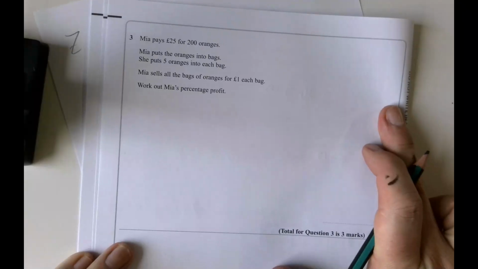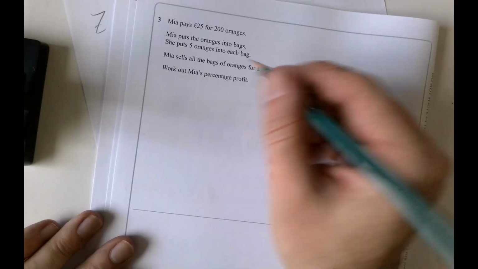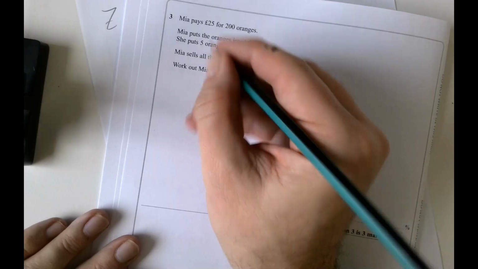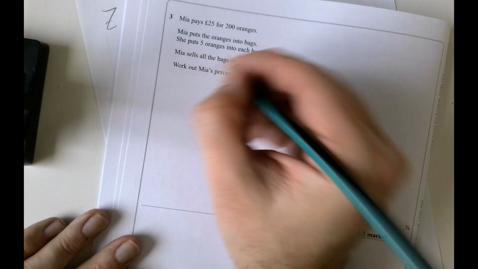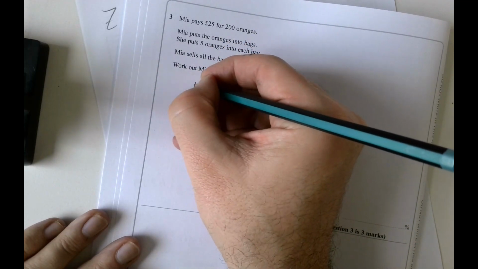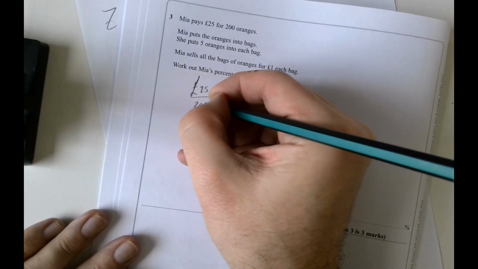Question 3. Mia buys 25 bags for 200 oranges, puts the oranges into bags, she sells 5. Right, so okay. So first off, I'm going to work out, I've got £25 for 200 oranges. So let's go £25 divided by 200 oranges.